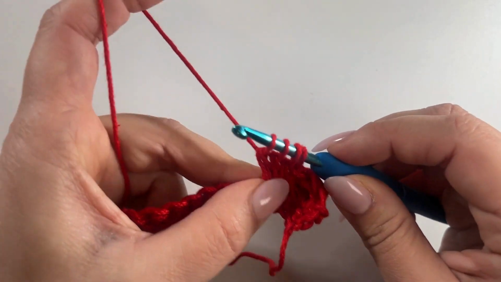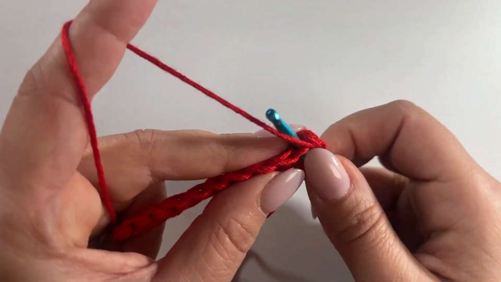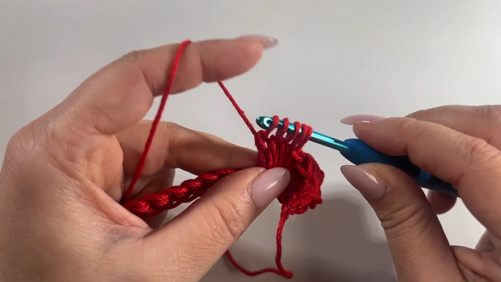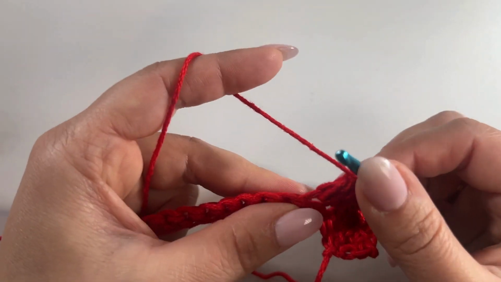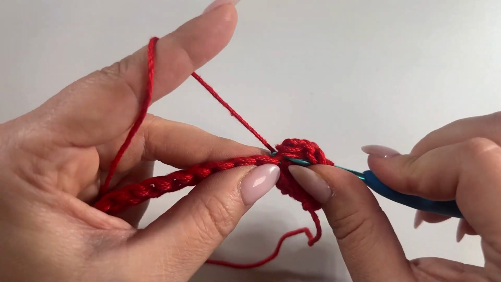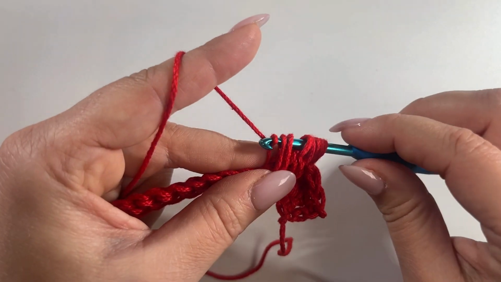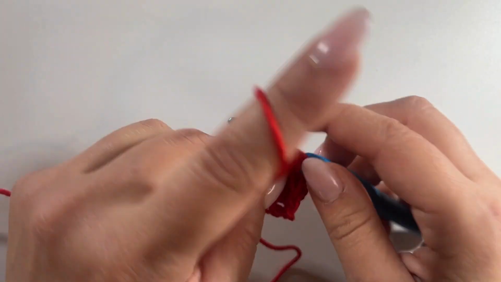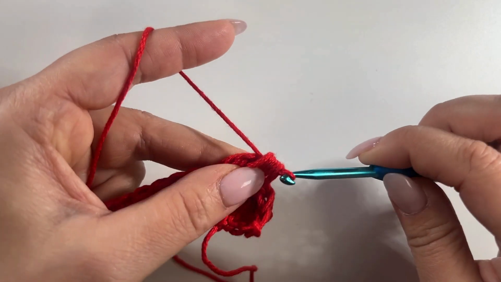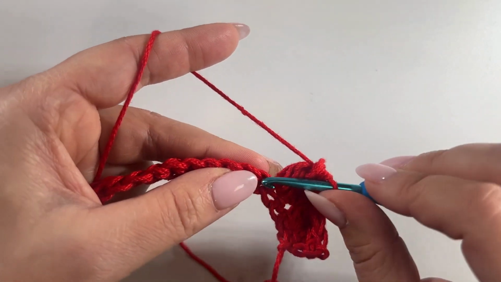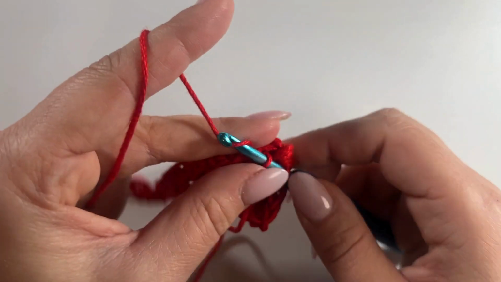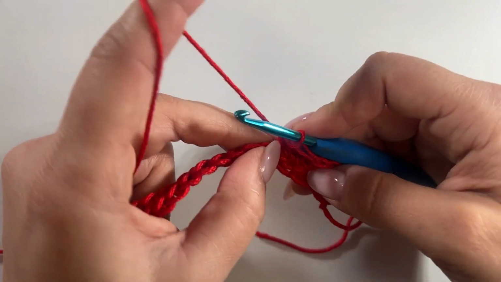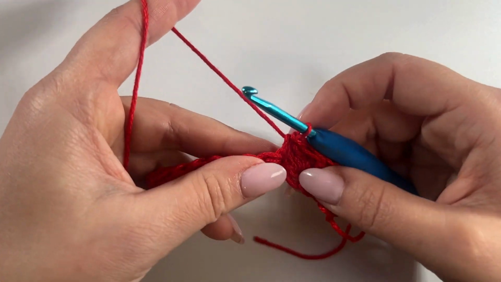Now we have 4 loops. Now for the fourth time. Now we have 5 loops. And for the last time, yarn over, insert the hook into the same stitch, yarn over, pull up the loop, yarn over, pull through the first 2 loops. We have 6 loops on our hook. Yarn over, pull through all 6 loops, and now single crochet into the next stitch. So I'll show you one more time.